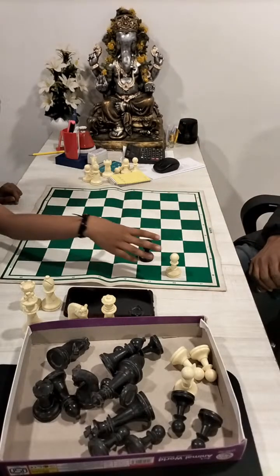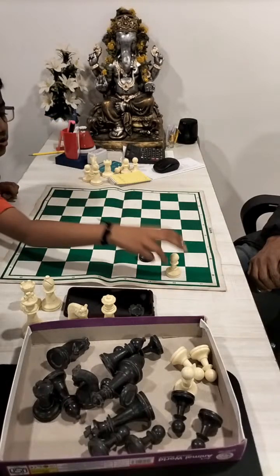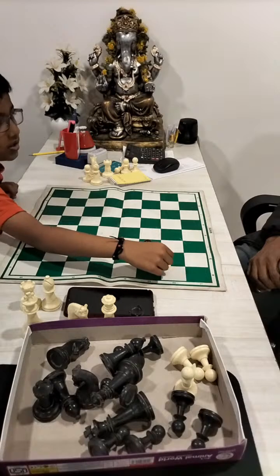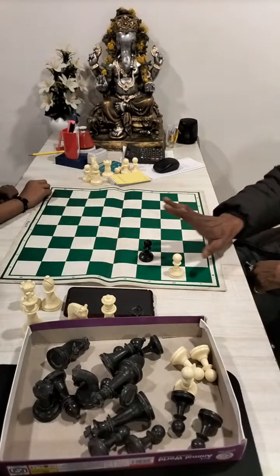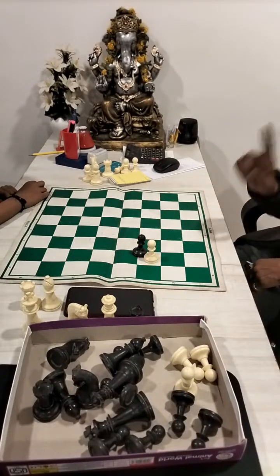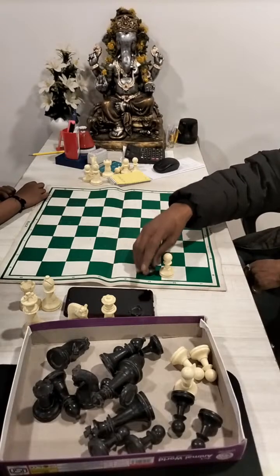Now how many squares? 4. Oh, 1, 2, 3. Now it is got. You can go here, or capture. Pawn captures diagonally. But only one step. Only one step.